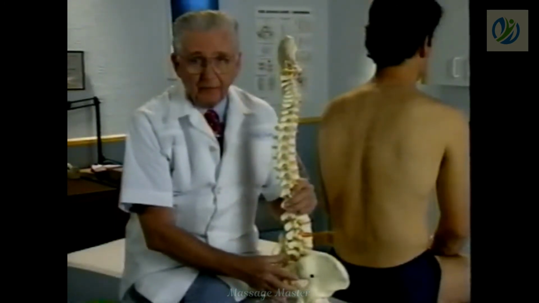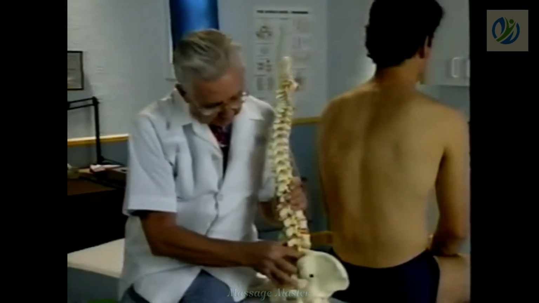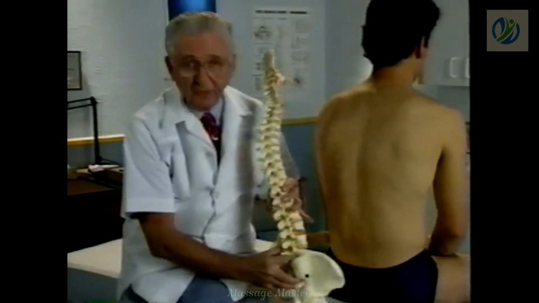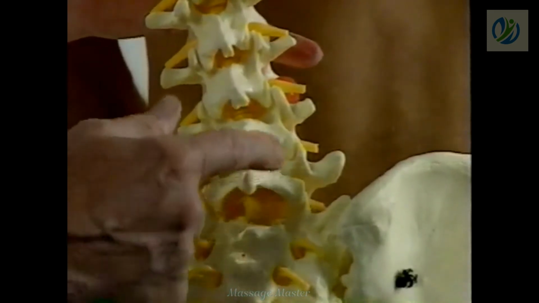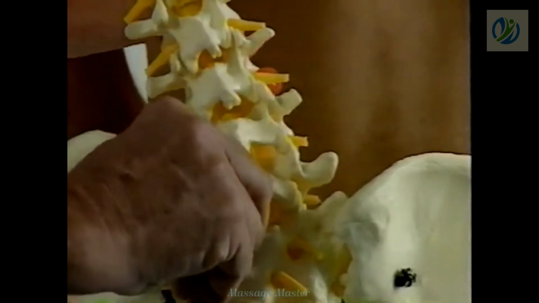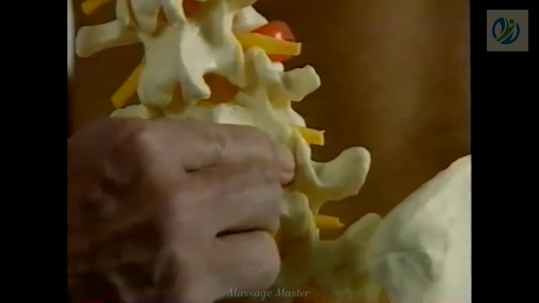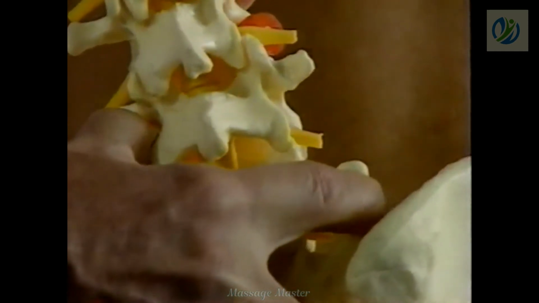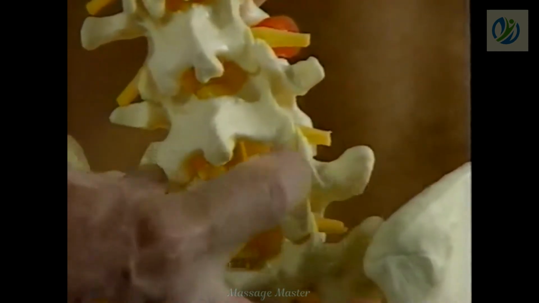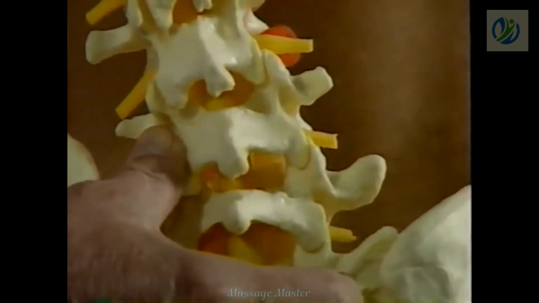The second non-neutral dysfunction is the one in which a facet loses its capacity to close. Let us take for an example that L4-5, where we were just a moment ago, loses its capacity to extend or close. Something prevents that from happening. So the left facet is neutral, where it belongs. The right facet is fixed in a flexed or open position.